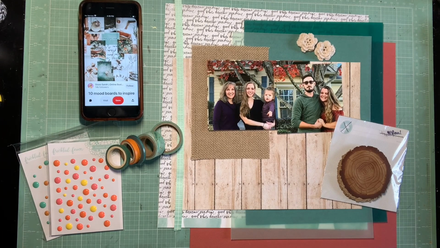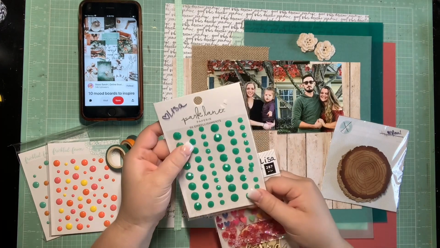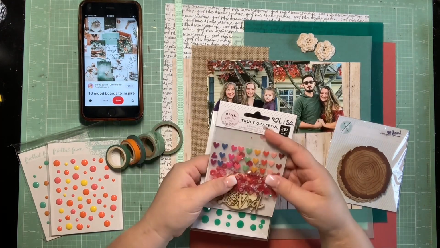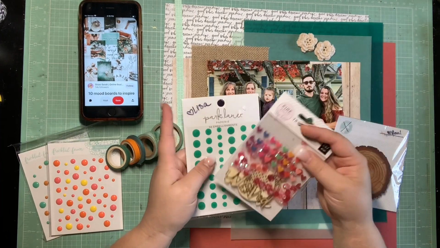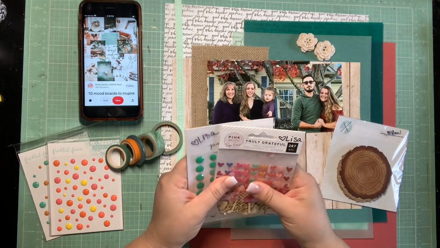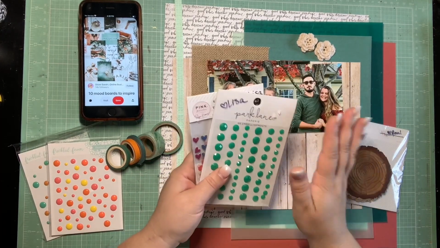And then I just got some Happy Mail from Lisa. So I am going to include these as well. There's really beautiful kind of like gem embellishments. I love these little puffy hearts, as well as some of these wood veneer elements. I don't quite know what I'm gonna use, or if I'll be able to squeeze them on here, it kind of depends. I have no idea design wise what I'm gonna do.